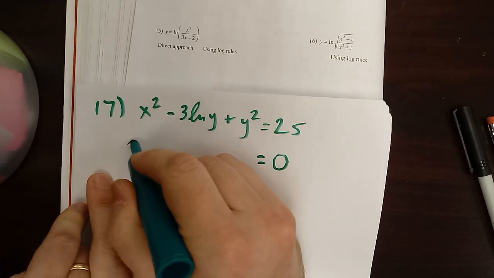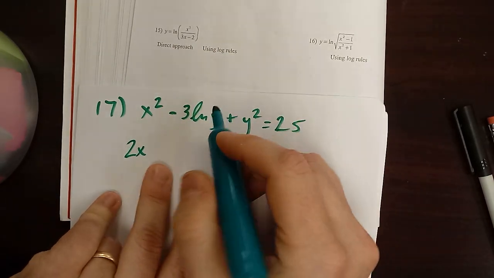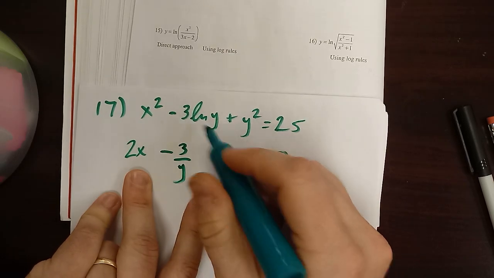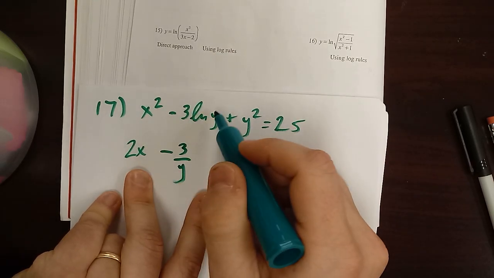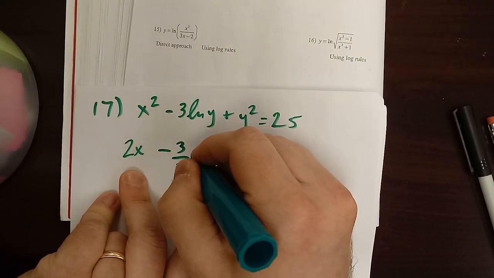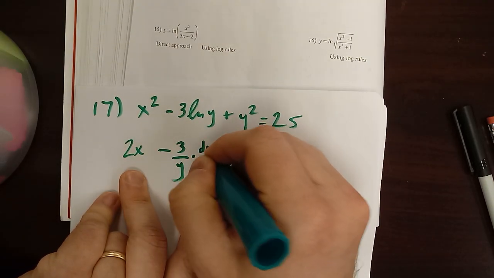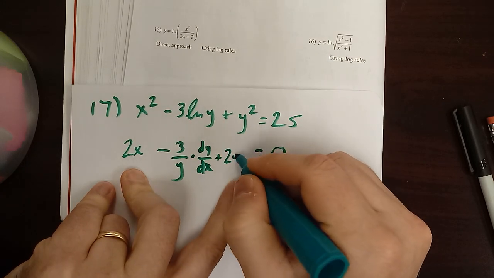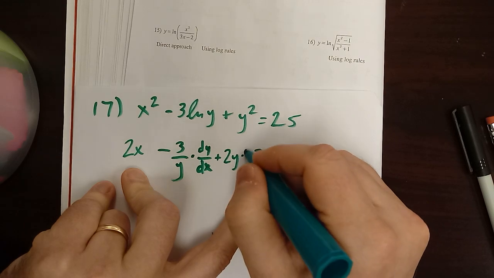So on the left-hand side, we'll get our 2x. Then this will be minus 3 over y. Right? That's 3 times the derivative of ln y. But it's very important for us to remember, oh yeah, I got to then multiply by dy dx, or y prime. Then plus 2y, that's the derivative of that, times dy dx.